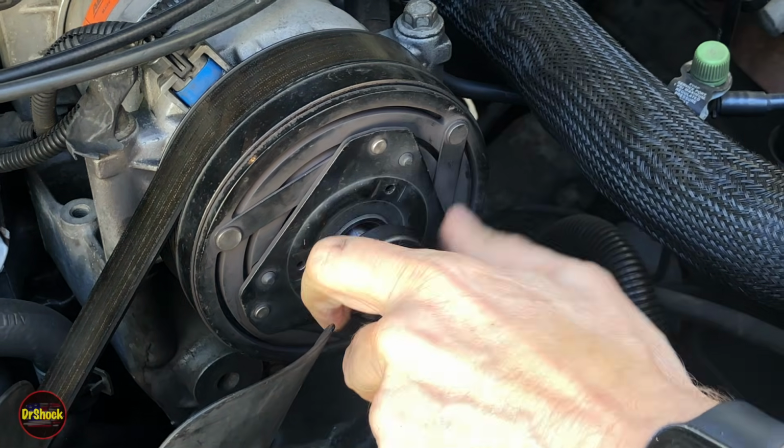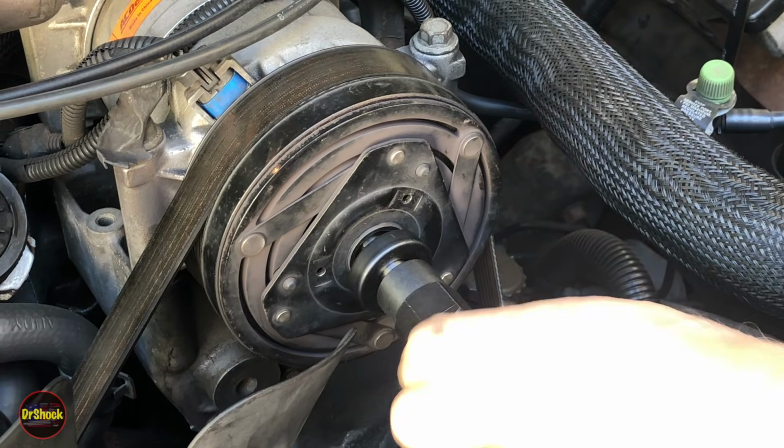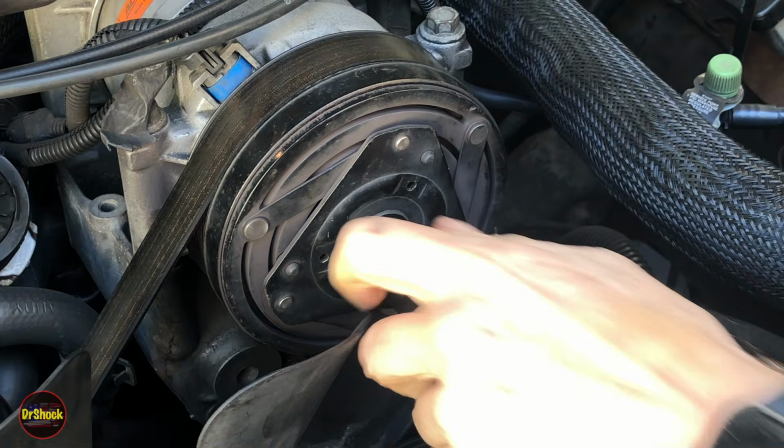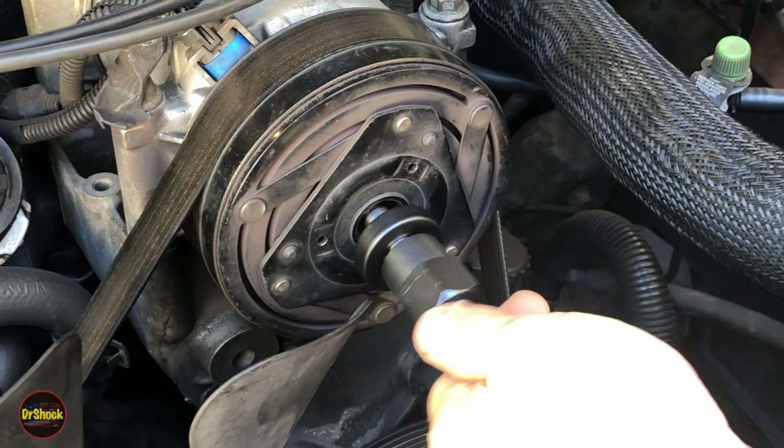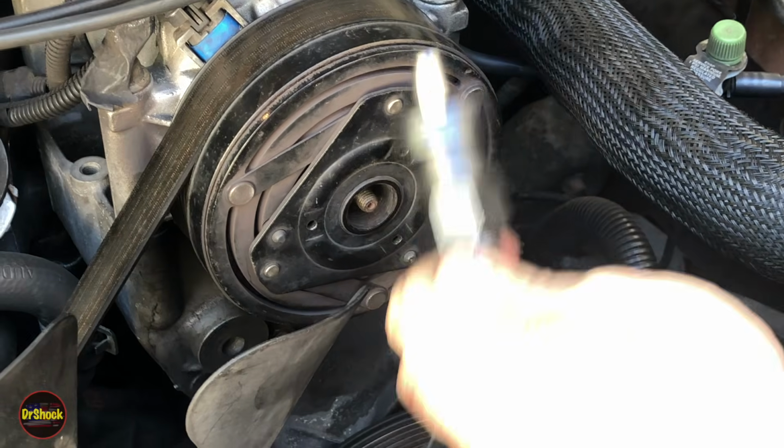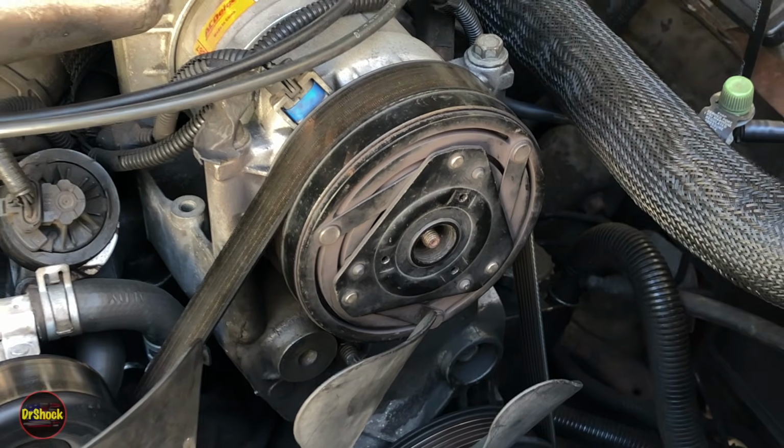So at this point, I'm going to put everything back together. I'm going to put the nut back on, 11 foot-pounds of torque. We're going to put the fan shroud back on. I'm going to wait for the coil to arrive, and I'll bring you guys back when we got the part to actually fix this right.